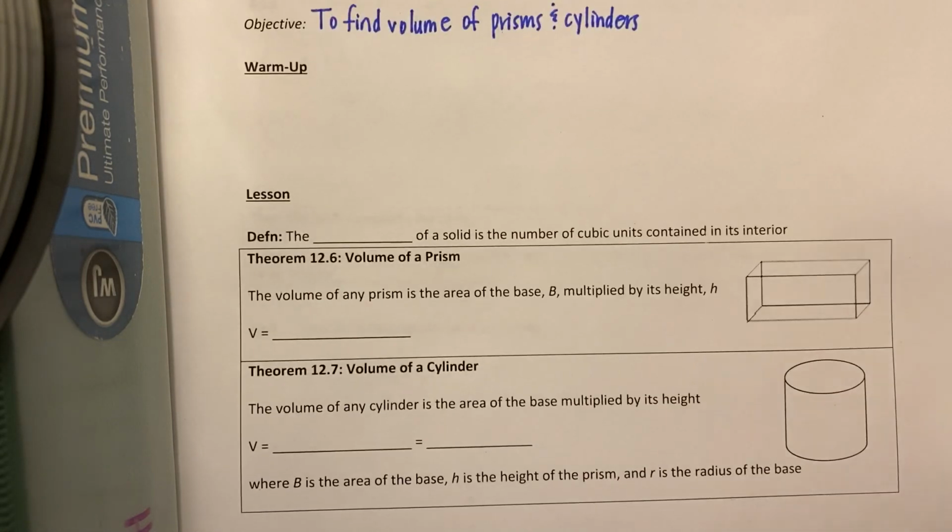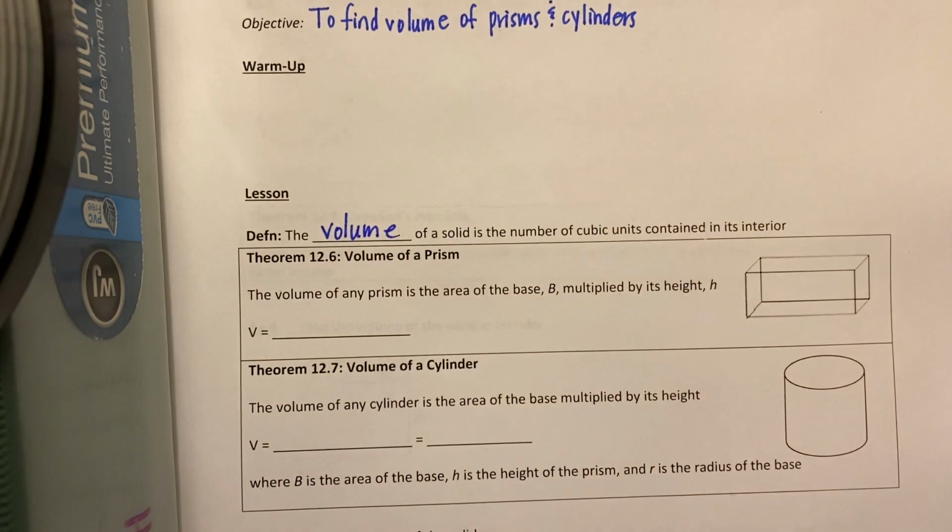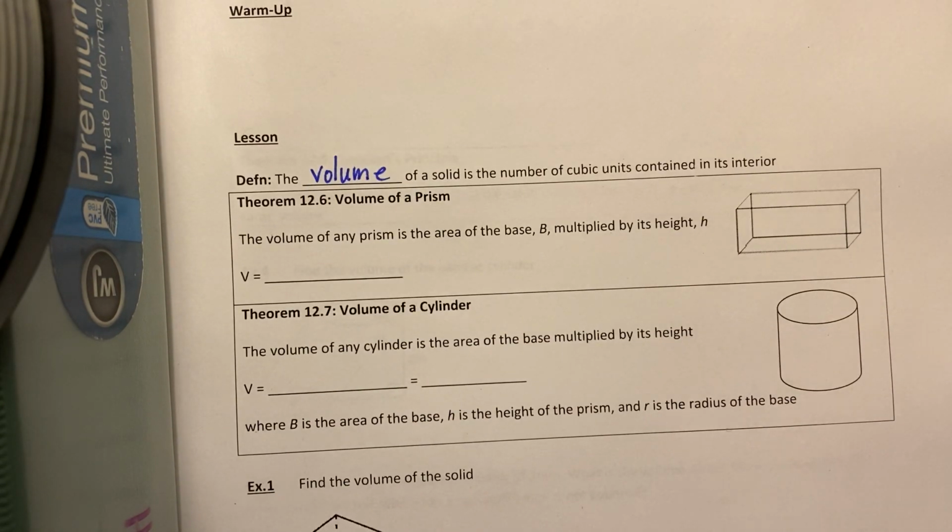So the volume of a solid is the number of cubic units that are found in its interior. So I always talk about this as thinking of, you're going to fill this solid up with rice or water or Skittles or whatever you're going to put inside of it. But we're trying to find the volume as if you filled it all the way up, how much can it hold? So the formula is much simpler.